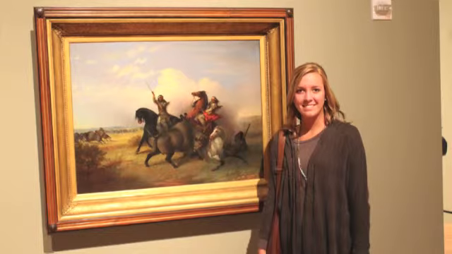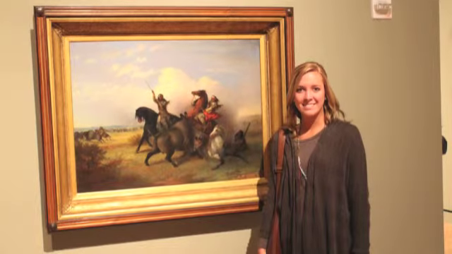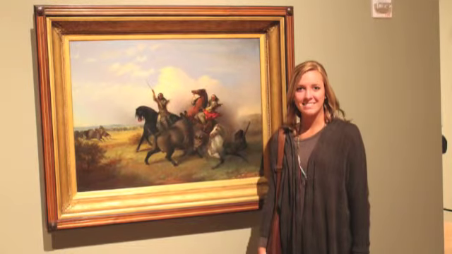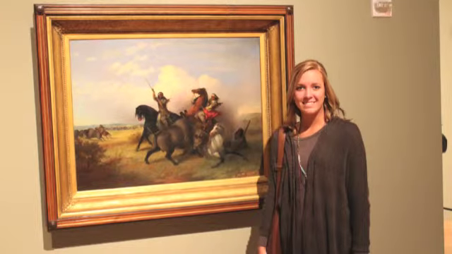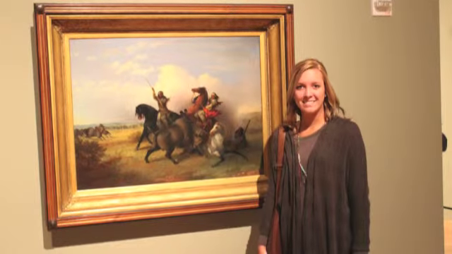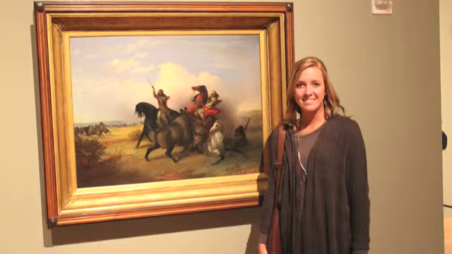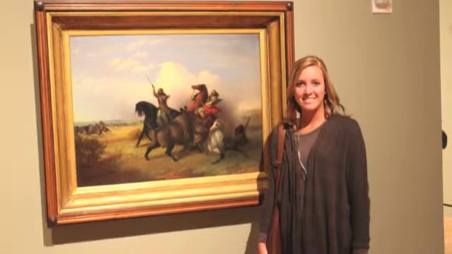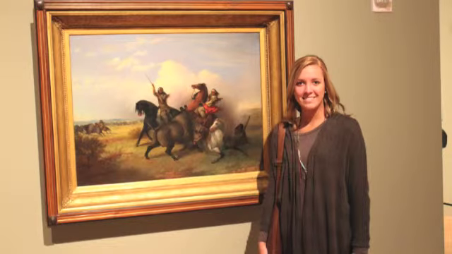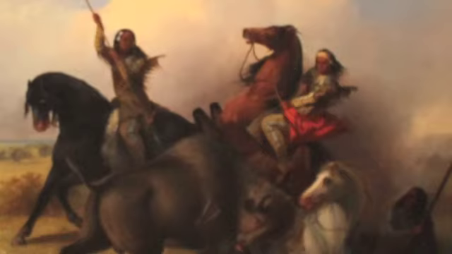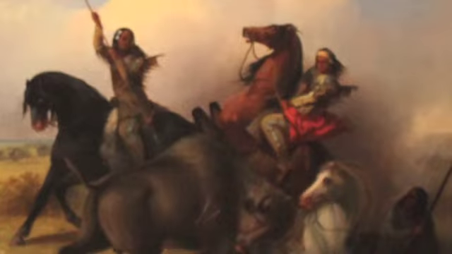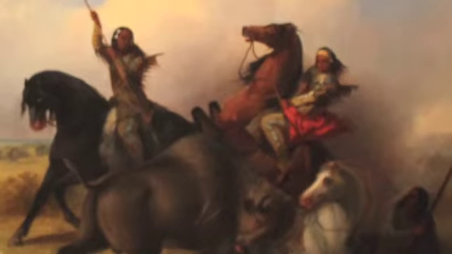In my opinion, the story being told in the Buffalo Hunt is about the survival of Indians and what they had to go through. As shown in the very front center, the buffalo is one mean-looking sucker. The horse being stabbed by the horns of the buffalo looks panicked and scared. The two Indians, still positioned on their horses, look very brave and determined to kill.